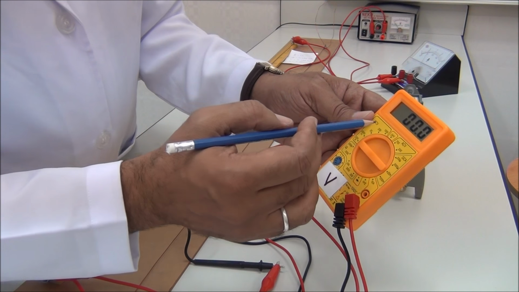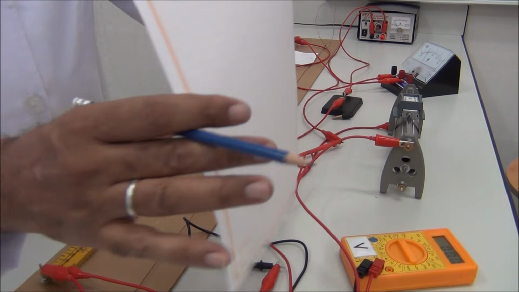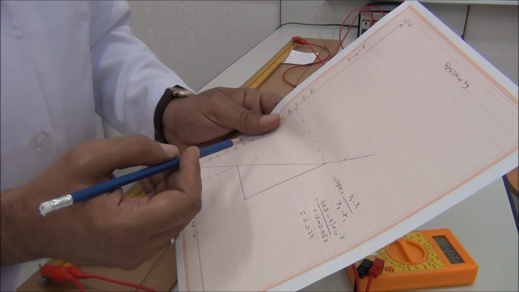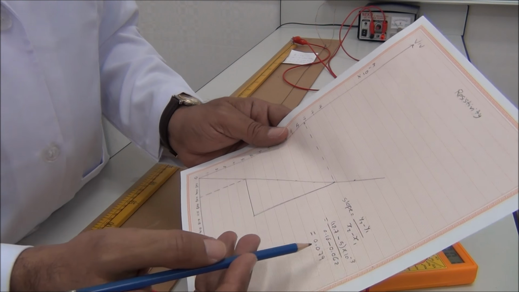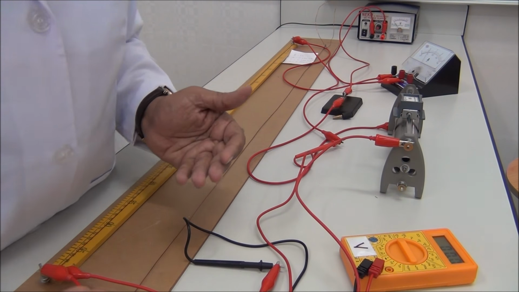The millivoltmeter is not stable. Also another source of error, the best fit line. Maybe the calculation, we approximate a calculation in between. So those are the sources of error.